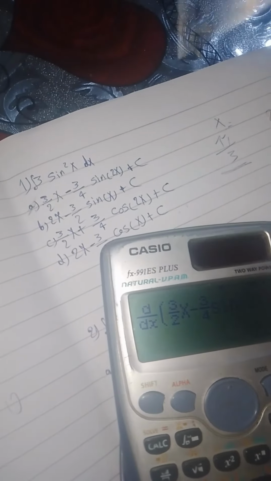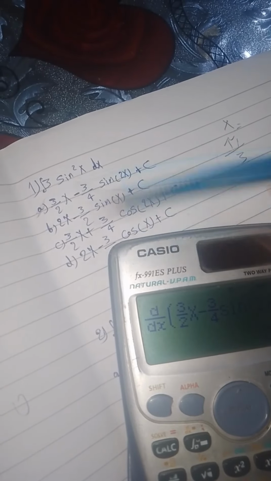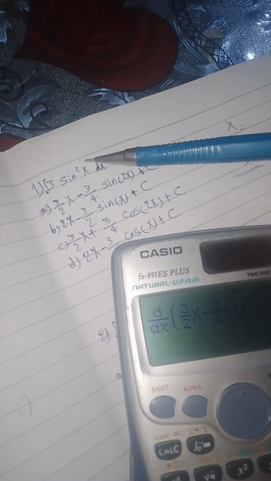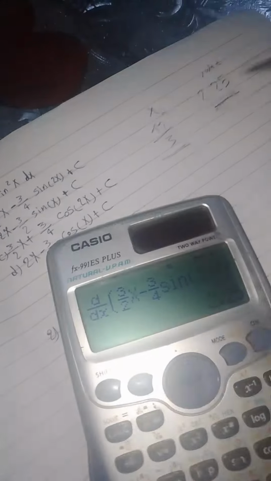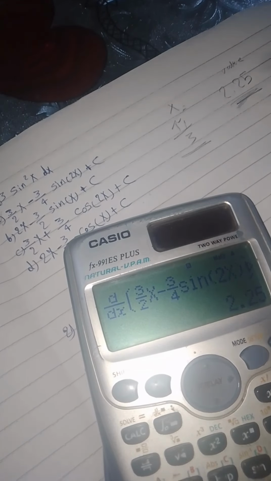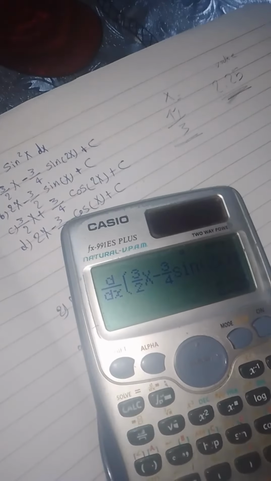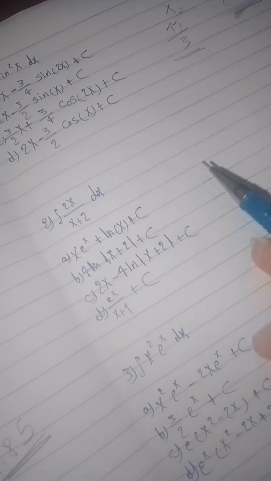As I mentioned before, you need to differentiate all of these equations and substitute with pi over 3 in the x, and the one that gives you this right answer, 2.25, is going to be the right answer. So let's work on another example.